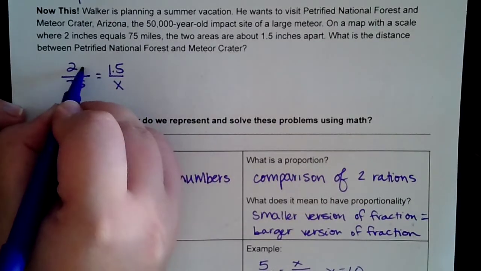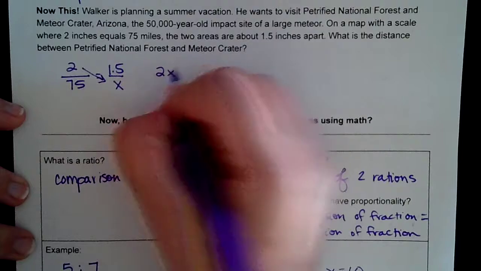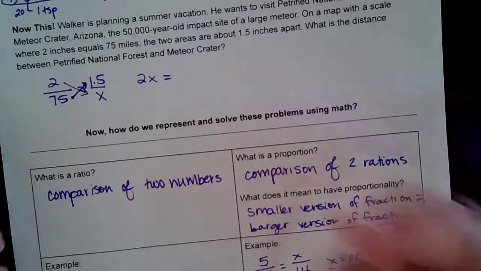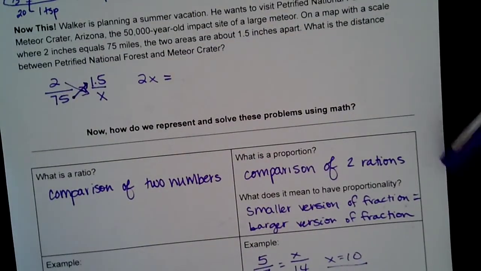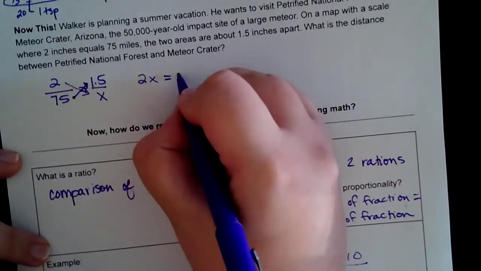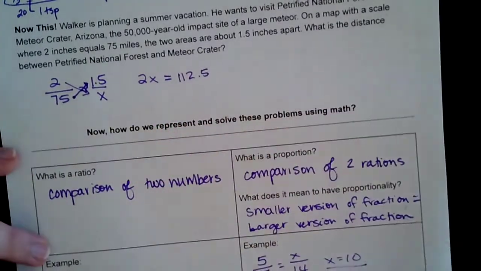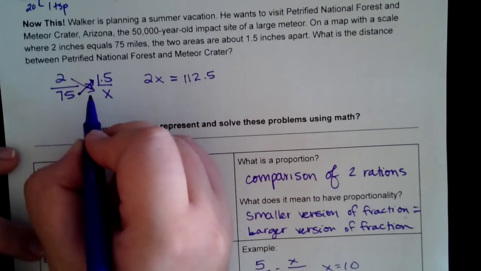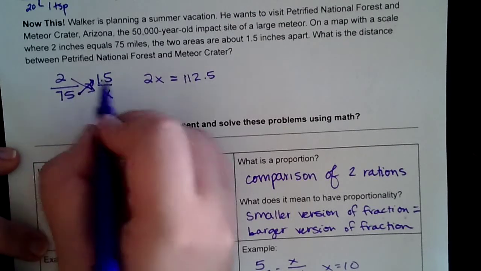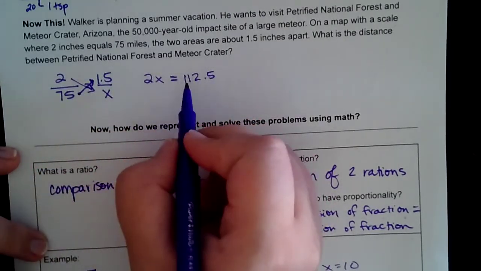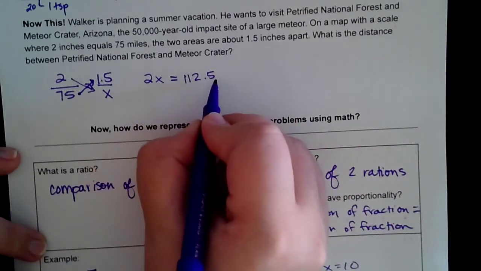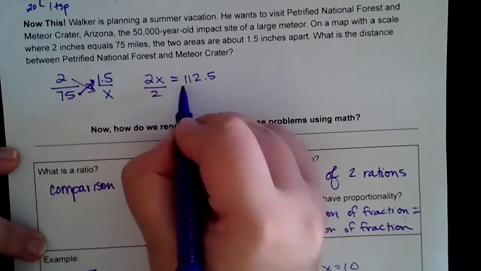I'm going to multiply top down to get my first side, my left side. I'm going to set it equal to my bottom up, 75 times 1.5. I get 112.5. Notice the other really nice thing about cross multiplying is it removes fractions. So after we've cross multiplied, we should not have any fractions in our equation, because once we have those fractions taken care of, we can just simply solve.